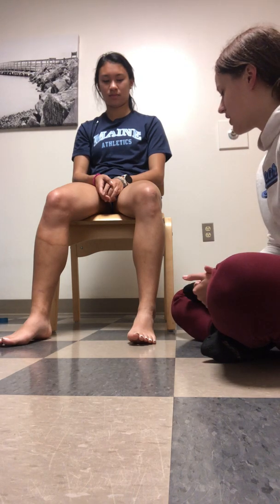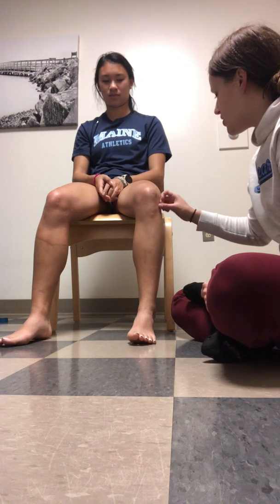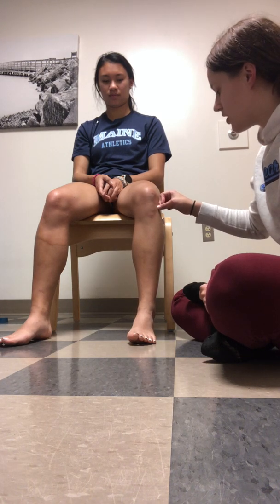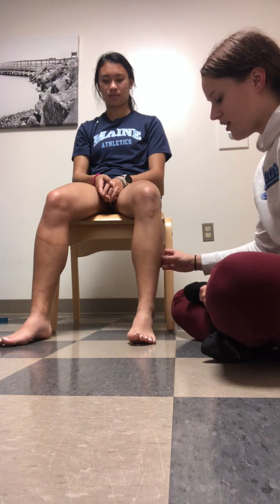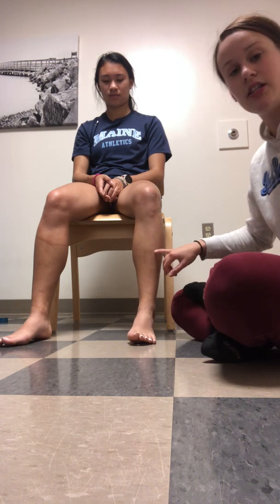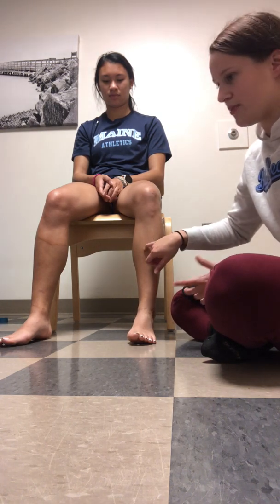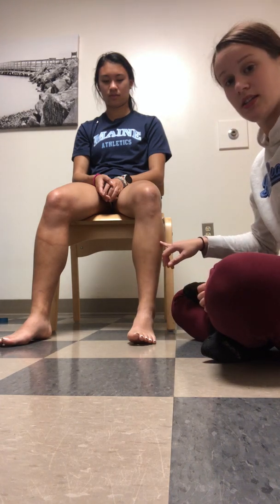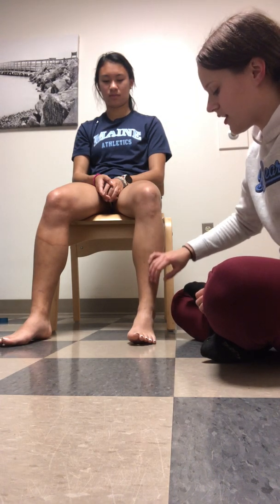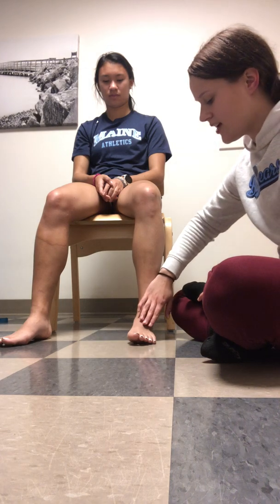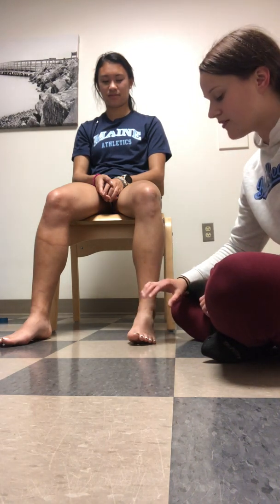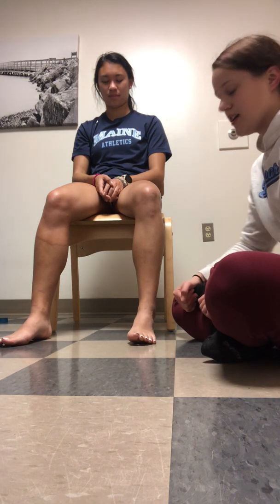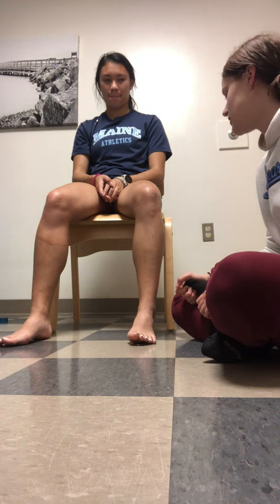Next we have the extensor hallucis longus, which originates at that lateral tibial condyle as well, the head and proximal 3/4 of the fibula, as well as the interosseous membrane, which you can't really palpate, but it's going to be right in between the tibia and the fibula. And that runs down the front of the leg and splits into 4 parts, which go into phalanges 2 through 5. And that does toes 2 through 5 extension, as well as ankle dorsiflexion.